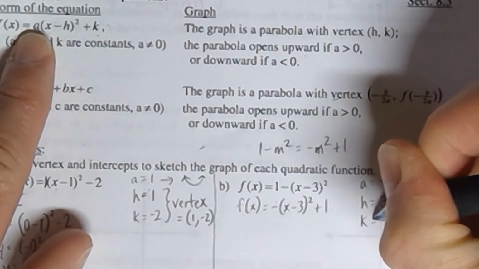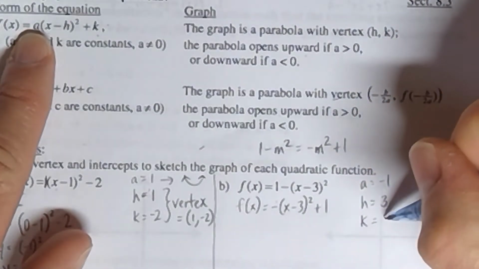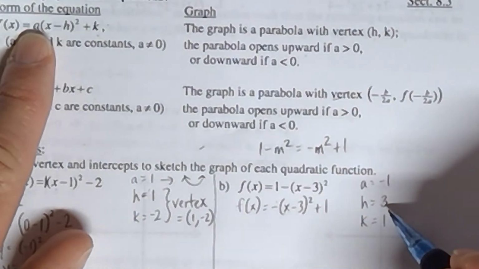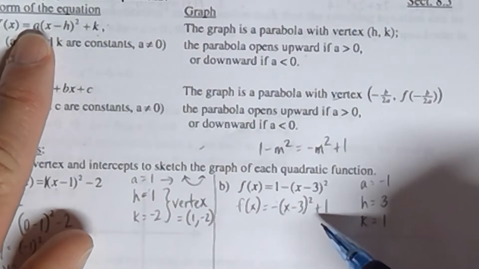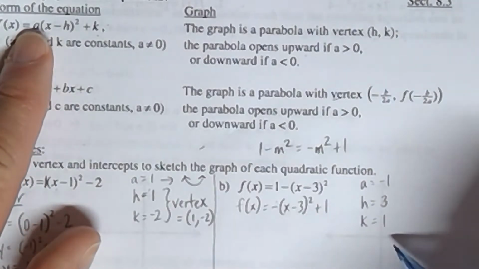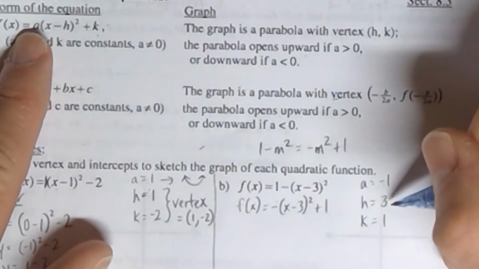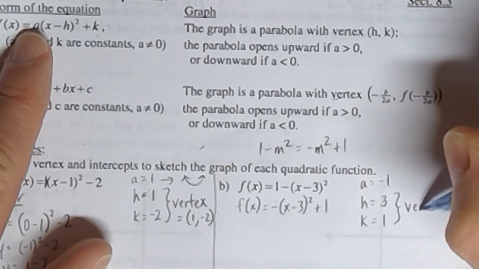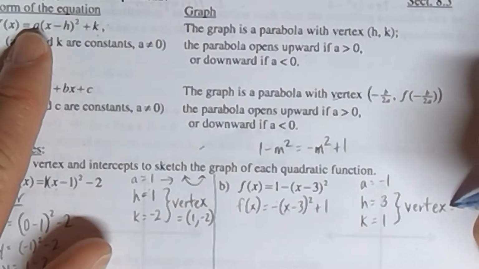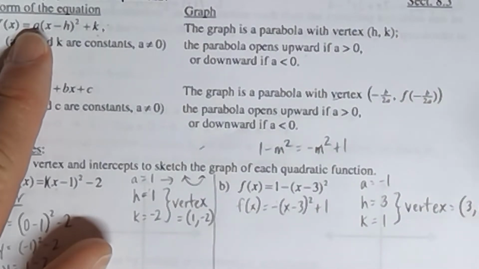But the K, you don't change the sign. So that stays as positive 1, but the negative 3 changes to 3. So you change the sign inside the bracket to figure out the H. You don't change the sign of what's behind the bracket to figure out the K. All right? Now, this means that the vertex is combining those two numbers together. The H number always comes first.